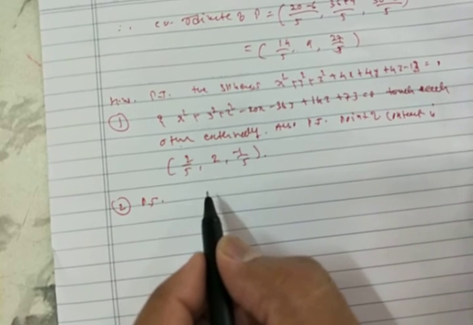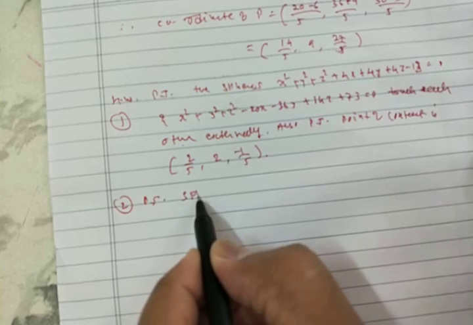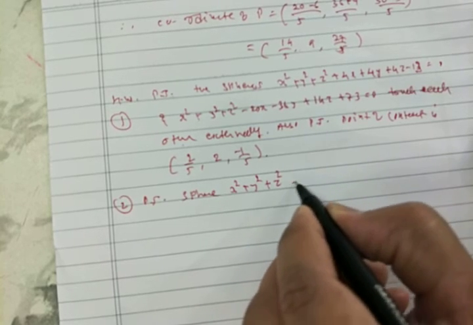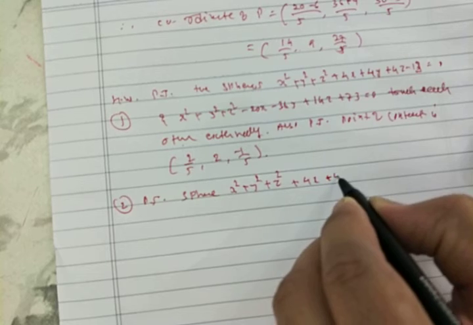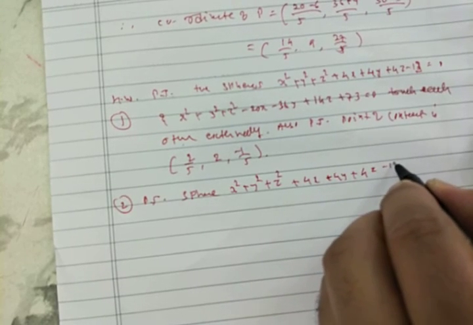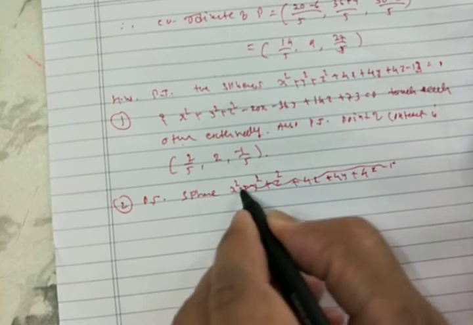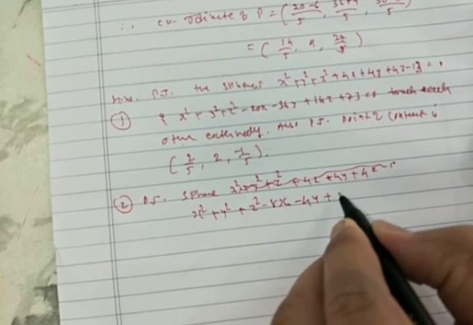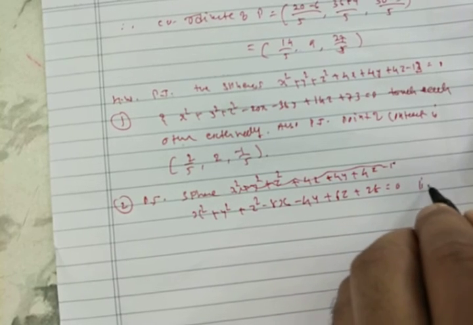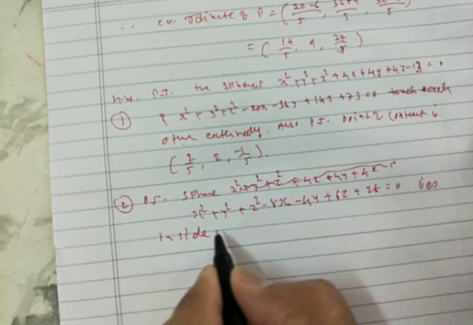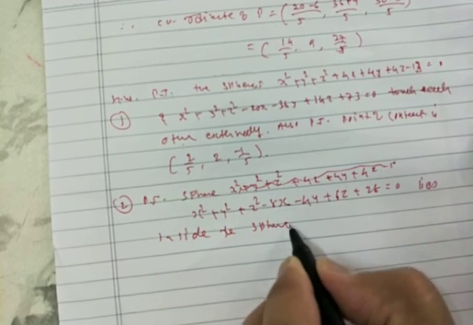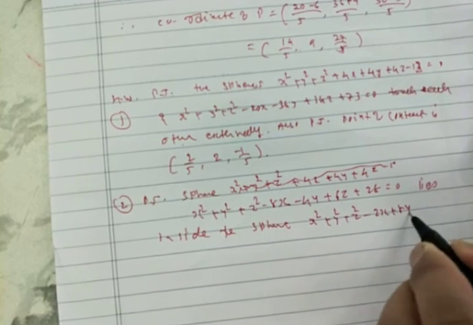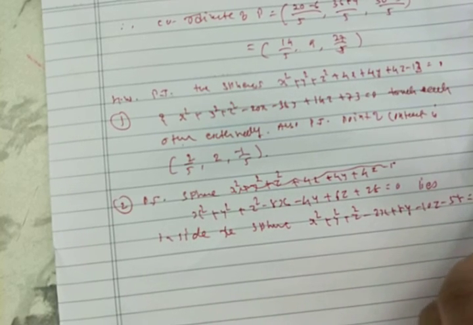Prove that sphere x square plus y square plus z square minus 8x minus 4y plus 6z plus 28 is equal to 0 lies inside the sphere x square plus y square plus z square minus 2x plus 8y minus 10z minus 58 equal to 0.